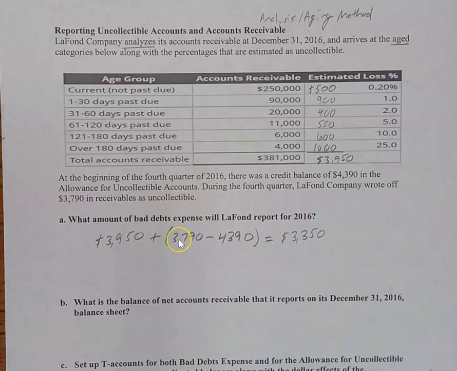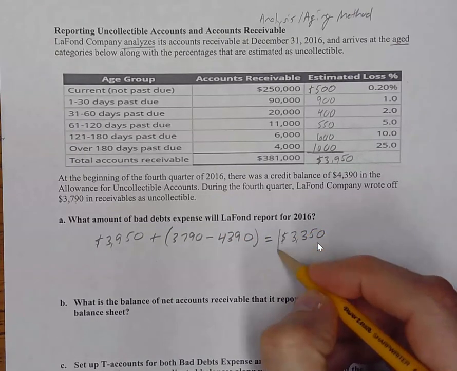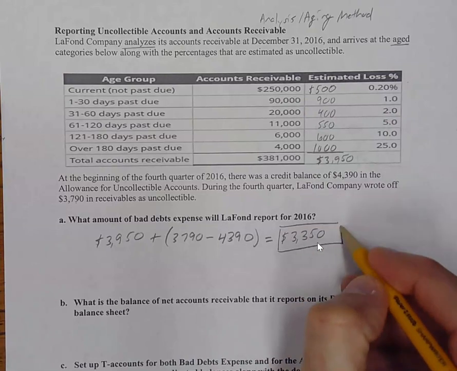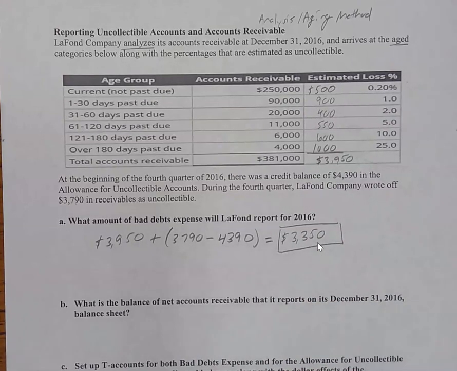I set it up this way, and this may not help you at all. I don't know, but I consider the write-off kind of the actual expense. So I have it over here on the left, and then the credit balance that I started off with is over here to the right because the credit balance has a normal right side balance. But anyway, that's just the way that I do it, and so we come up with $33.50. Okay.